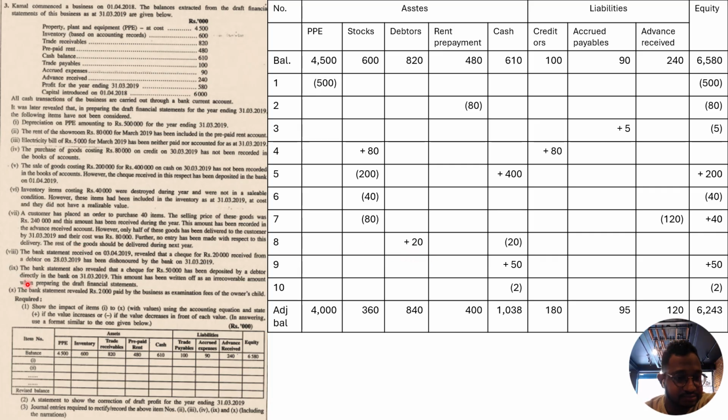And next one, the bank statement also revealed that the check of 50,000 has been deposited by the debtor directly in the bank and not recorded. And the case is this amount has been written off as the irrecoverable amount, which means they consider this as a bad debt. But after all, that amount was received in cash.